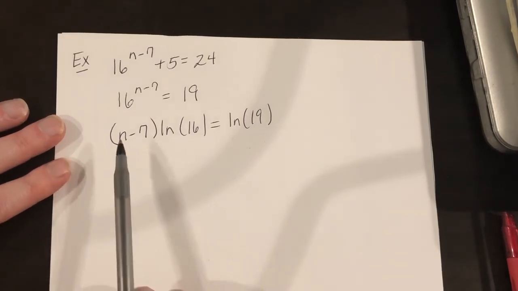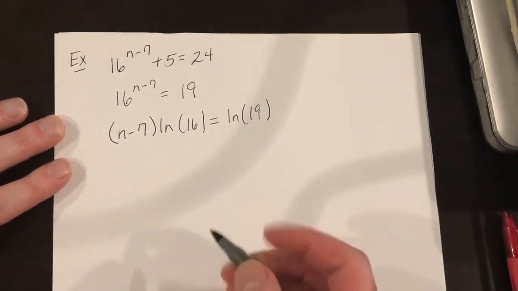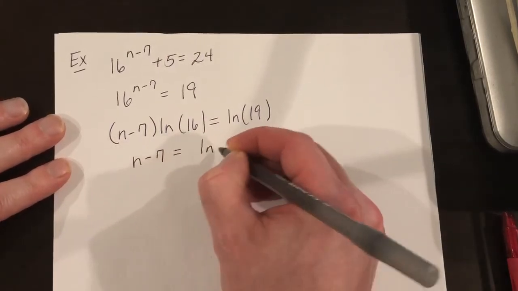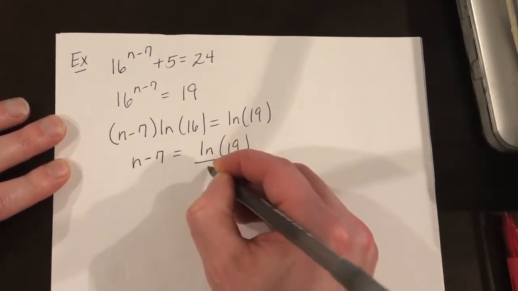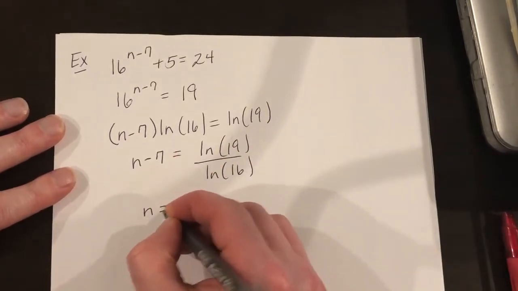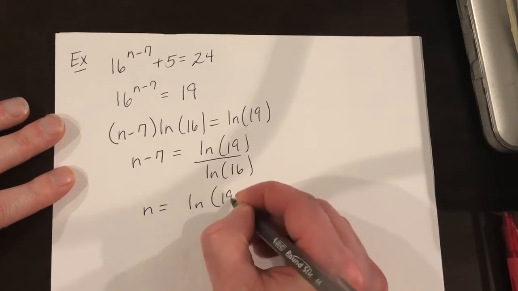Okay, so to solve for n right here, we're going to divide both sides by natural log of 16, just like we did in the previous example. And then we're going to add the 7 to finish it off.